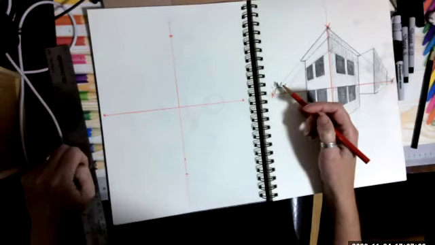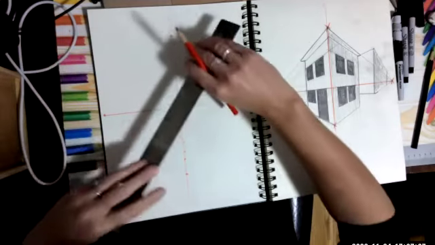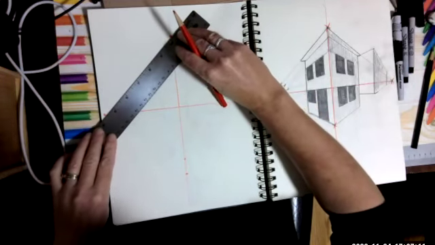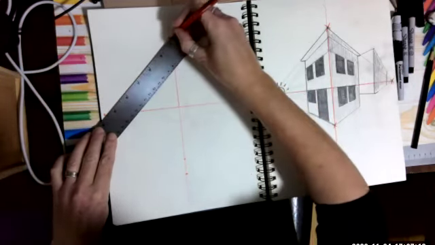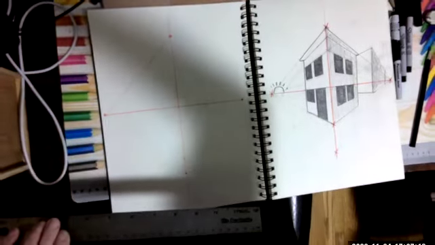Clear as mud so far? Mm-hmm. Okay, so I'm going to put in some guidelines. I'm going to stay using red for now. Okay, and I'm just going to join the dots. Is that showing up okay on the camera? Yes. Yeah, okay.